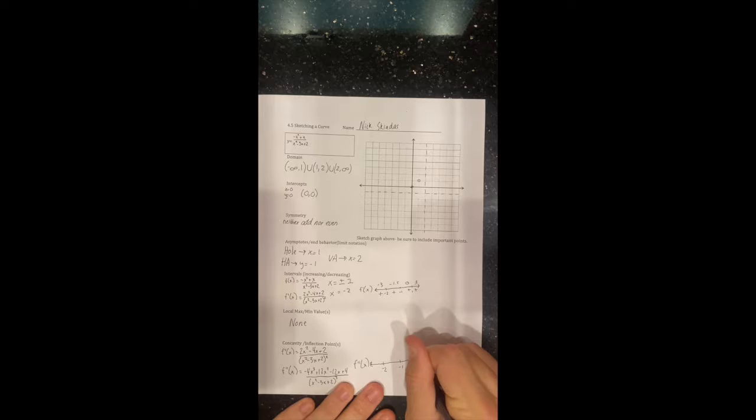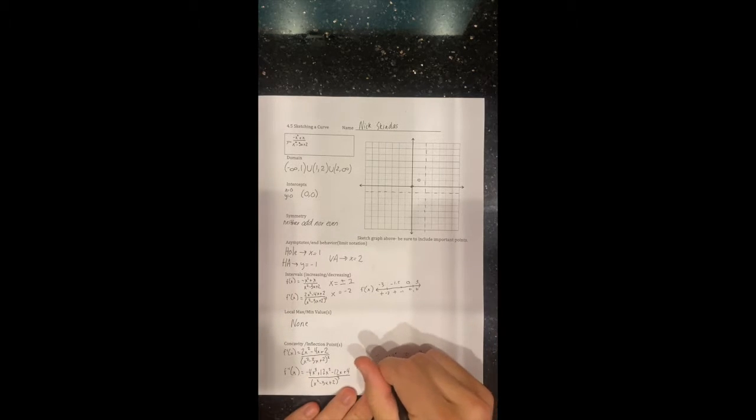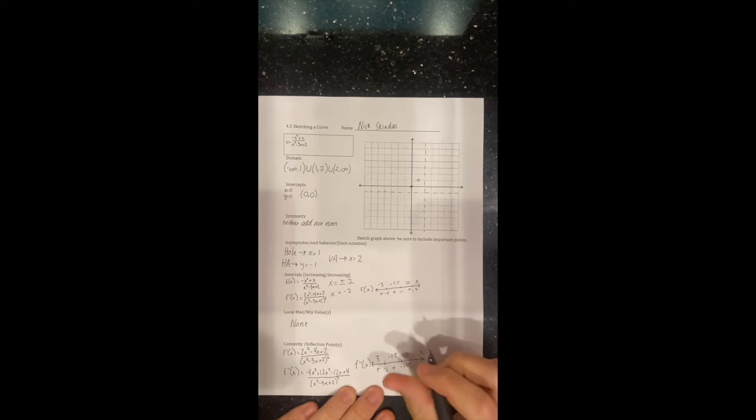We have -2, -1, and 1, and that means we could just use the same numbers that we did before to plug in. And once we plug in, we almost get the same thing, except we have 3 positives here, so that means it would be concave up at these points.